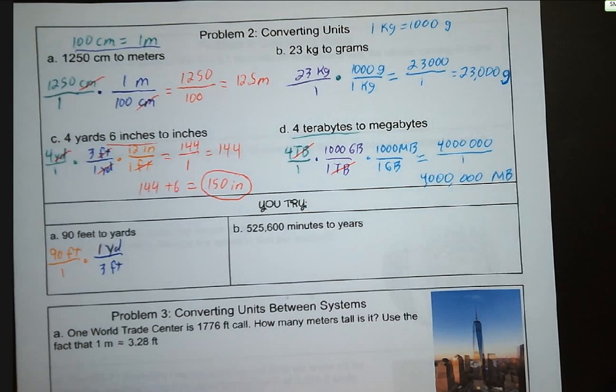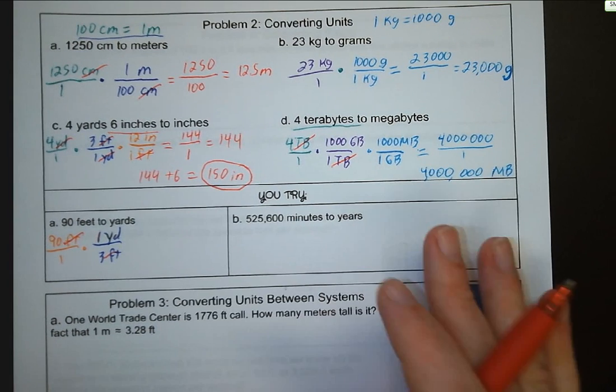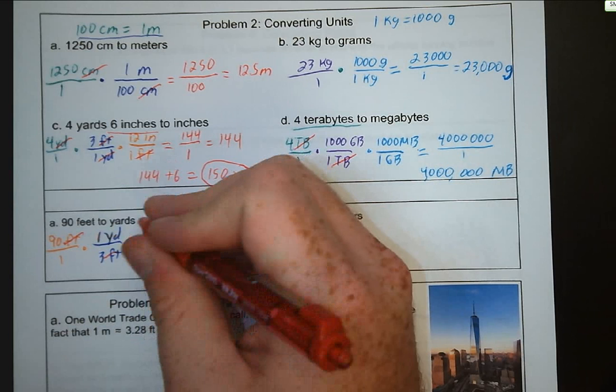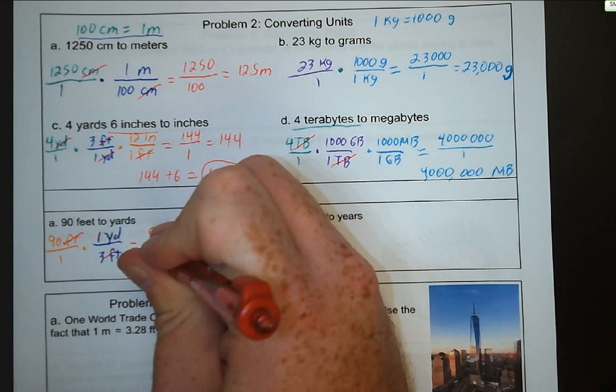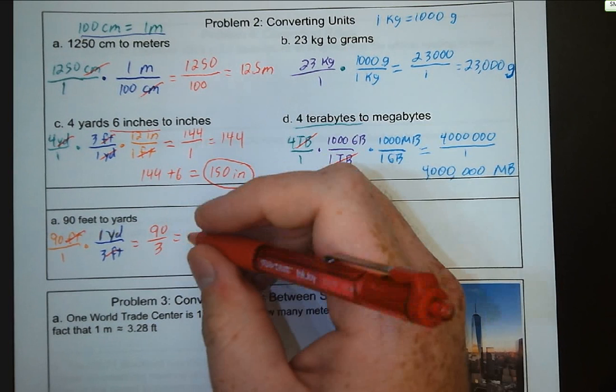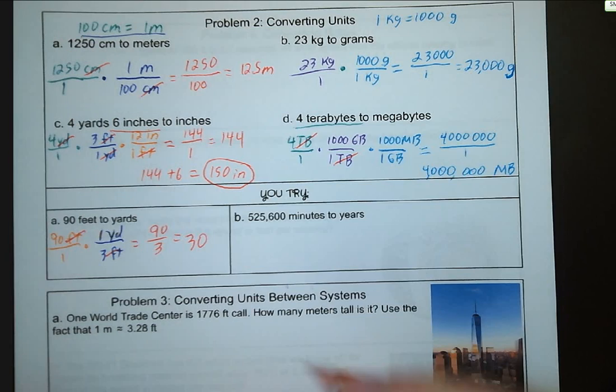All right, do my units cancel? Well, feet and feet cancel out because feet divided by feet cancels. We have our target unit, which is yards, so we have 90 over 3, which is equal to 30.